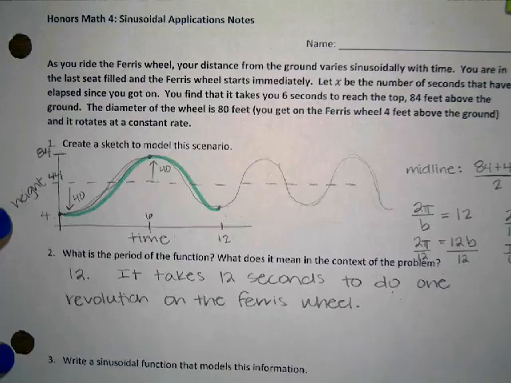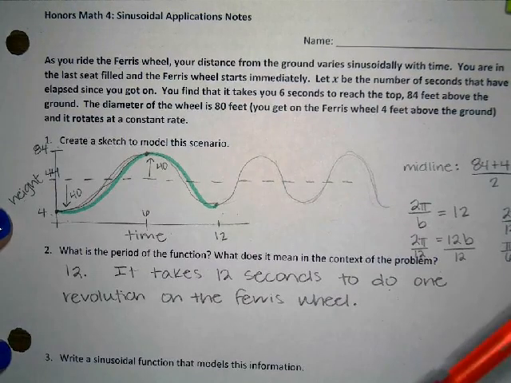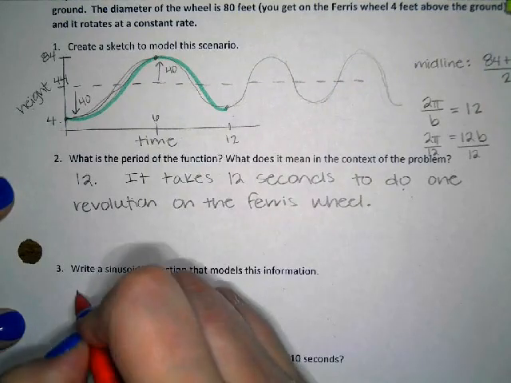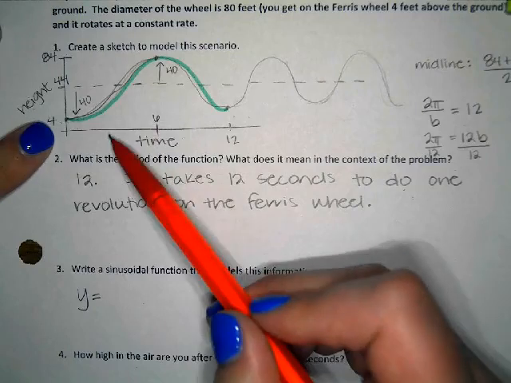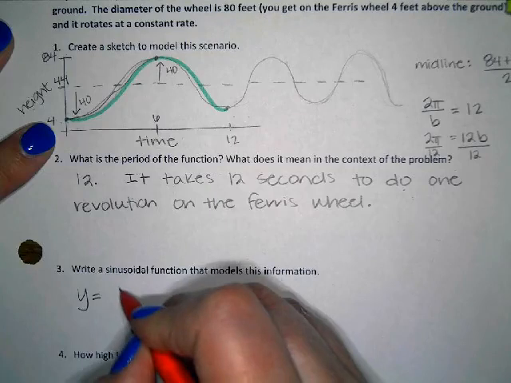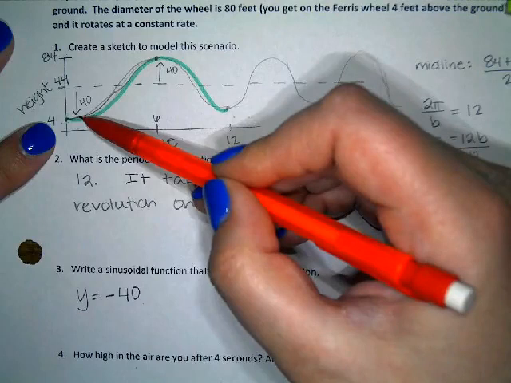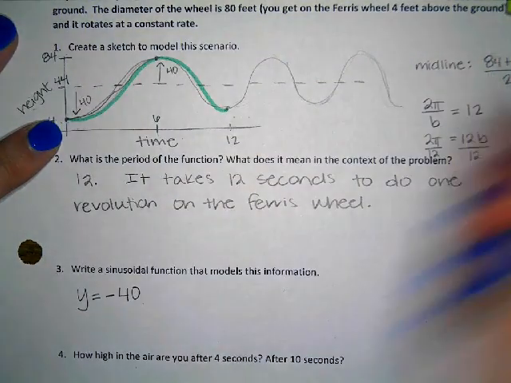All right, it takes 12 seconds to do 1 revolution on the Ferris wheel. Okay, now we're going to write a sinusoidal function. Remember, that doesn't have to be sine, it could be cosine, which is what it's going to be for this case. So we're going to say y equals, and then how should we start this equation? With the amplitude? 40. What kind of 40? Positive or negative? Negative, because it starts down. Okay. Sine or cosine? Cosine.